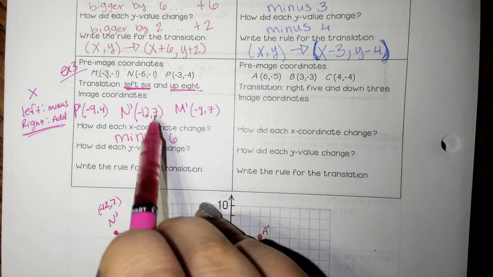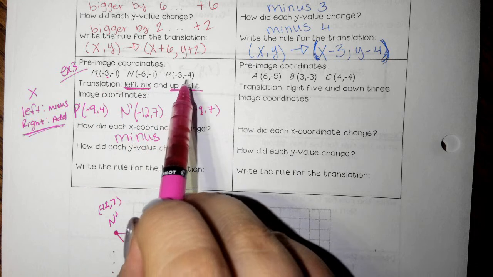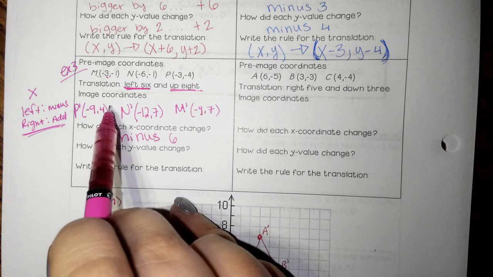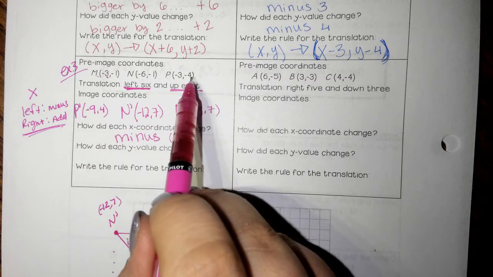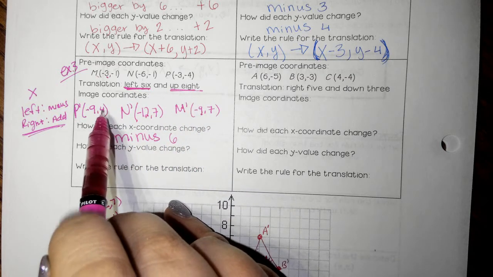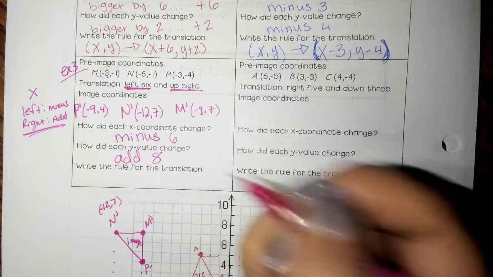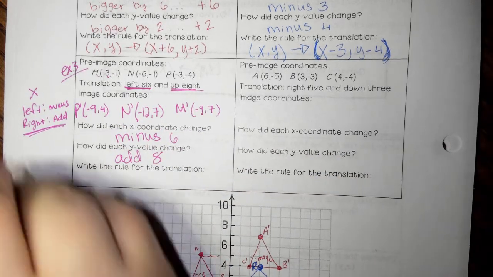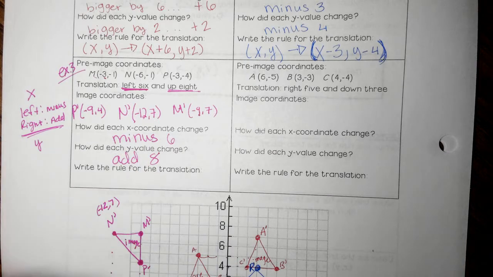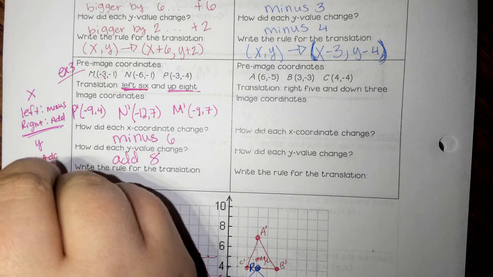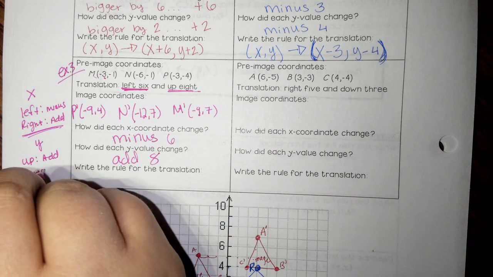N has the same y values. And then P, we started at negative 4, and we ended at 4 for P prime. So negative 4 plus 8 gets us to 4, which means we were just adding 8 every single time to our y values. So for our y values, if we are going up, then we add, and if we go down, then we minus.